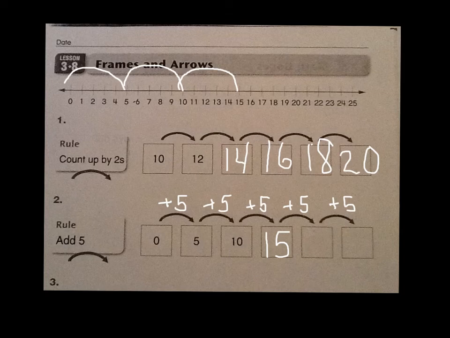Okay, boys and girls, let's take a look and see how you did finishing this frames and arrows by yourself. We left off at the number 15. So we're going to start at 15 and add 5, 1, 2, 3, 4, 5, and we ended at 20. So I write that in my frame.